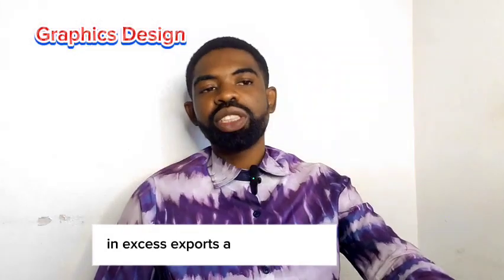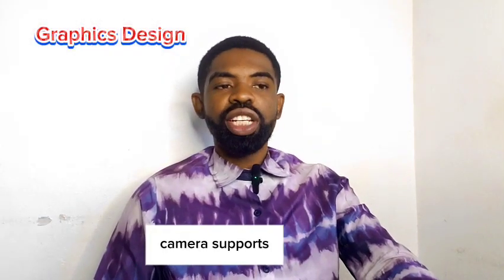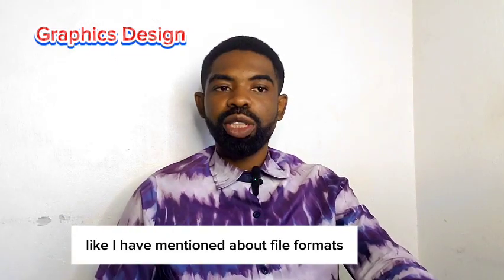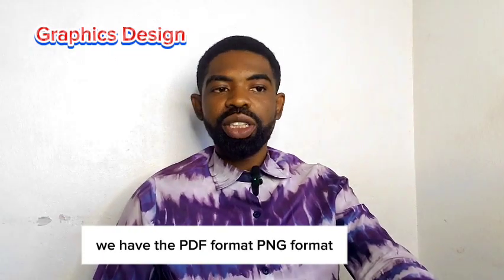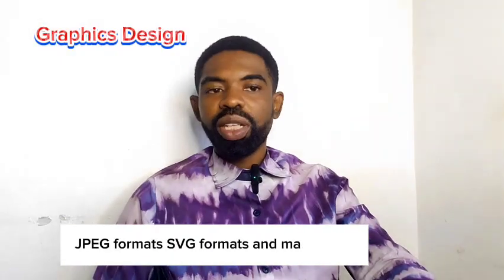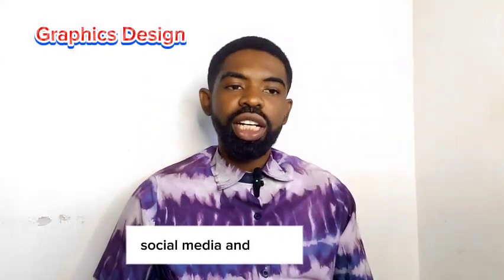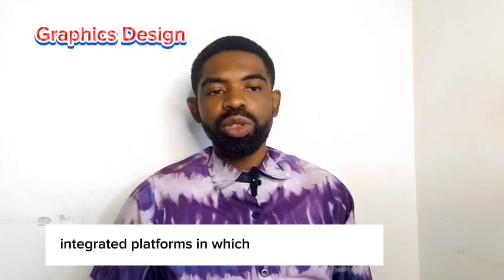The next is exports and integration. Canva supports exporting designs in various file formats. Like I earlier mentioned about file formats, we have the PDF format, PNG format, JPEG format, SVG format, and many more. Designs can easily be shared via email, social media, and other integrated platforms with which Canva works.